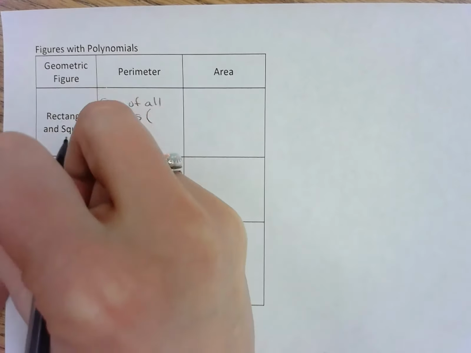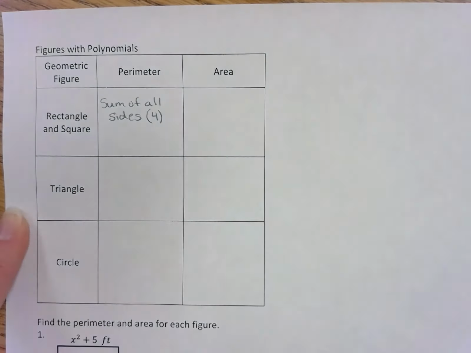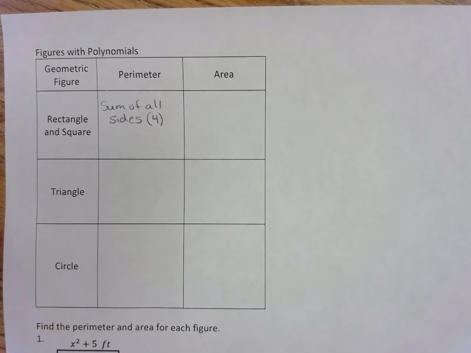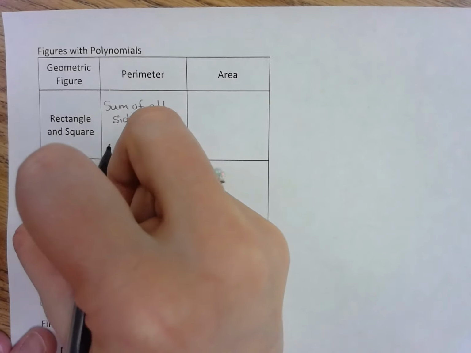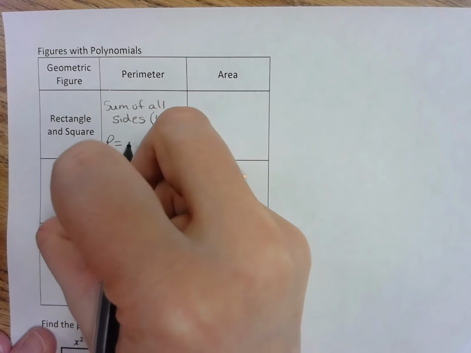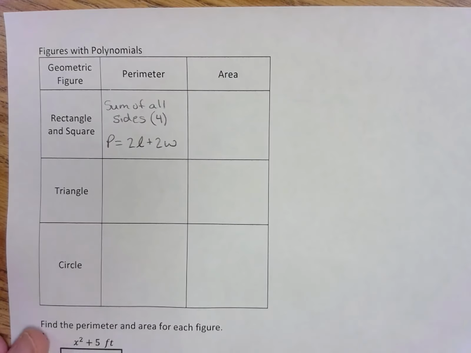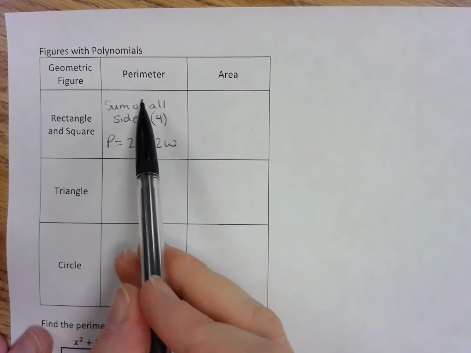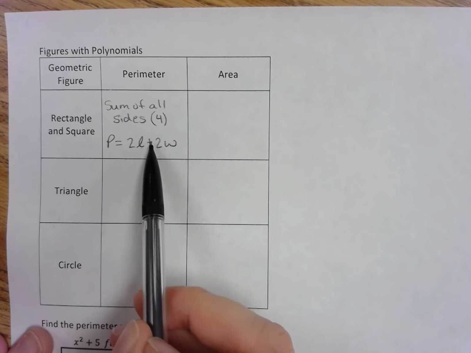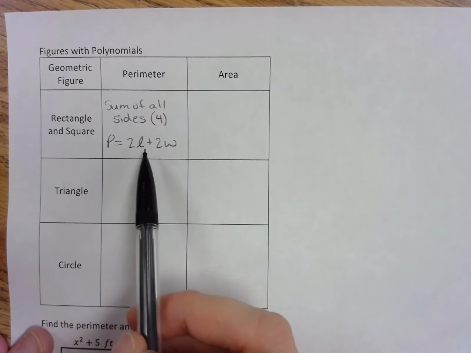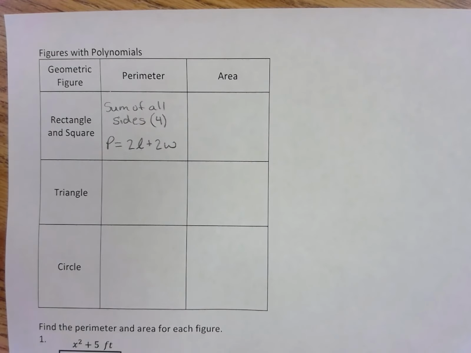And recall that rectangles and squares have 4 sides. When you're finding the perimeter, you should be adding up, finding the sum of all 4 sides. Don't leave any out or find any extra, just the 4 sides. There is a formula for perimeter when working with rectangles and squares. The perimeter is 2 times the length plus 2 times the width. So instead of adding up all the sides, you can take 2 of the lengths and add it with 2 of the widths, and it still will result in the same perimeter.